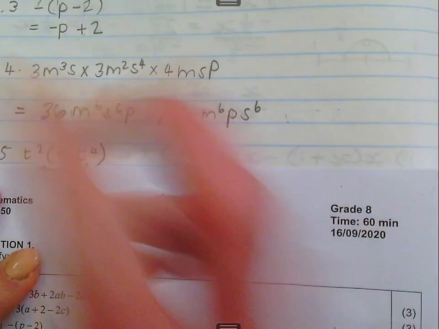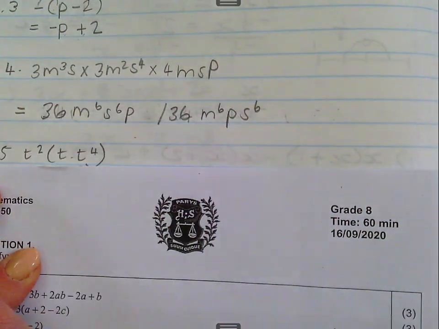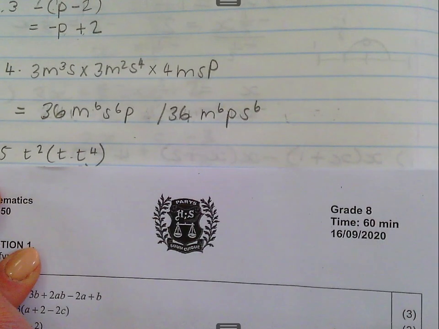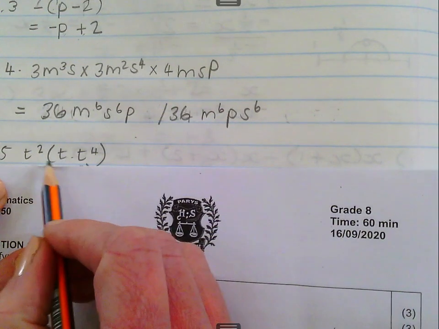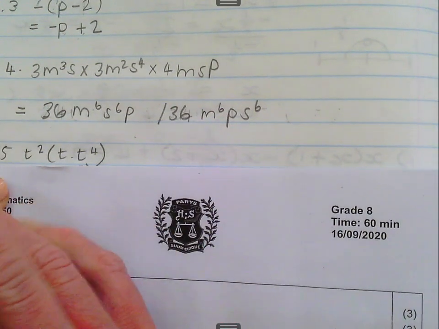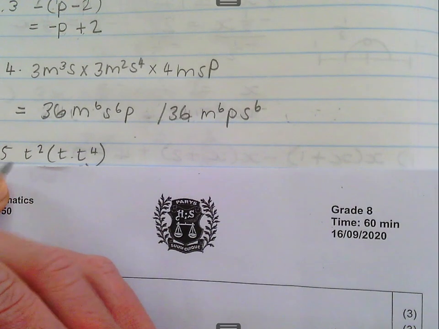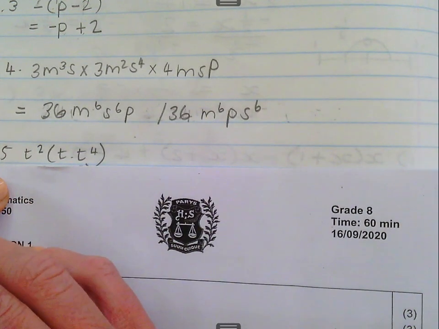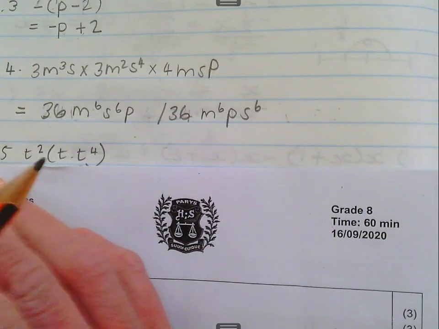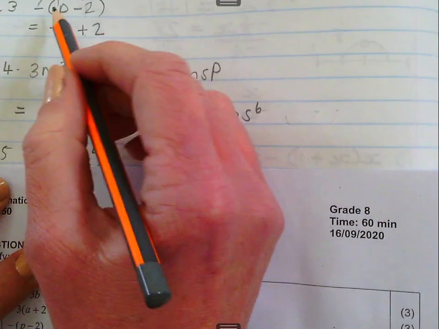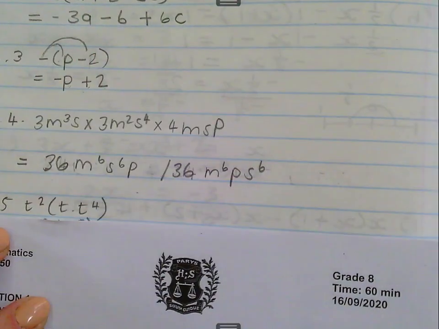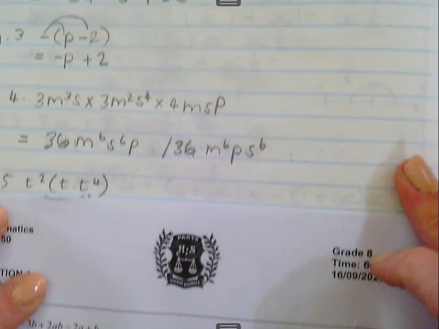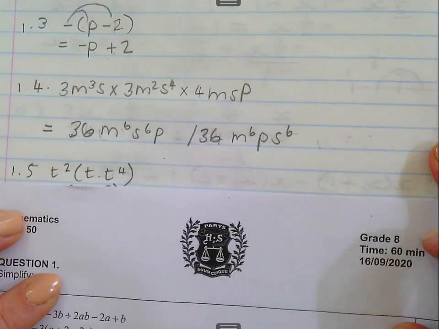Okay, this is not a distributive law. Look here, all of you. Mosa. This is not a distributive law. Who can tell me why it's not distributive law? I'm referring to distributive law. Distributive law says you take the number outside, you multiply it with each term on the inside. Why is this not regarded as a distributive law?